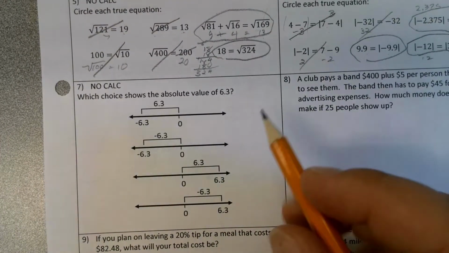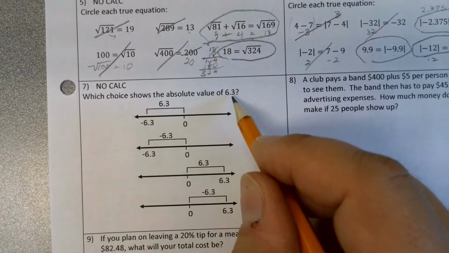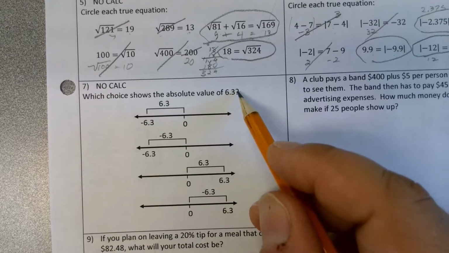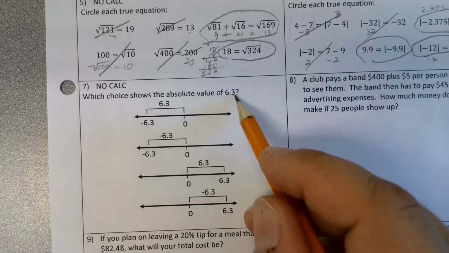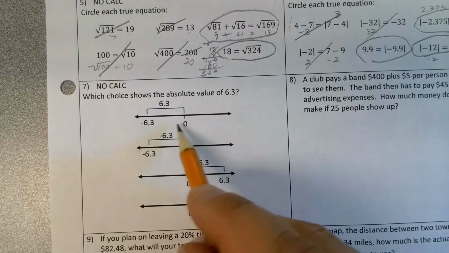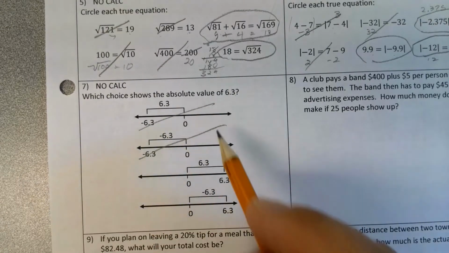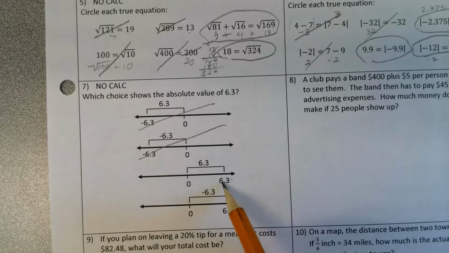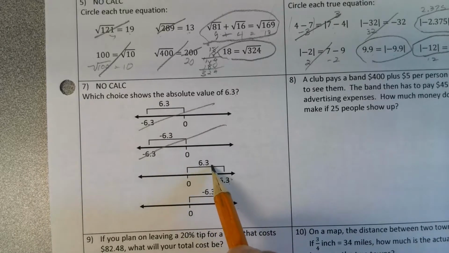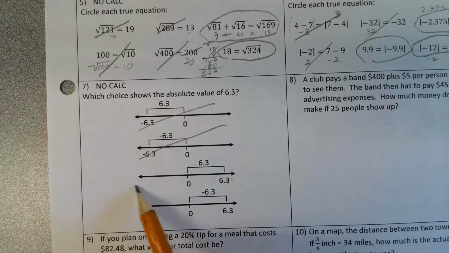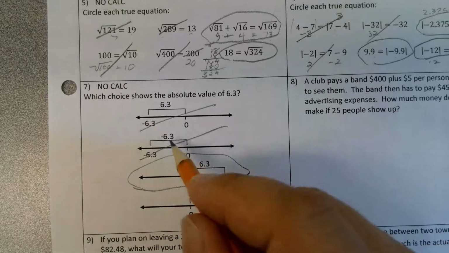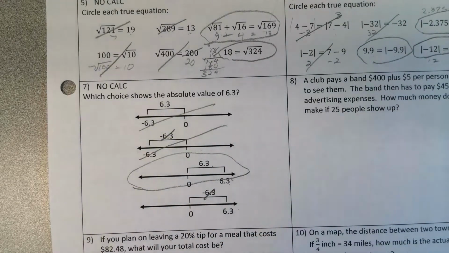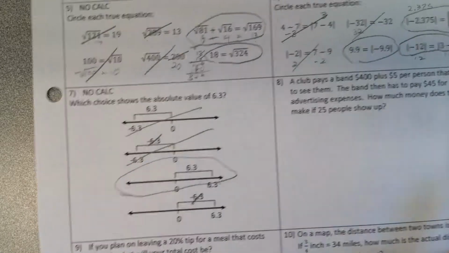Absolute value of 6.3, 6 3/10. First we're going to look for 6 3/10 on the number line. Well, this is where negative 6 3/10 is. This is negative 6 3/10. So we're down to these two. Now, which one of these shows that 6 3/10 is 6 3/10 away from 0? It's going to be this one. You can also get rid of anything that shows a negative distance with the measurement.